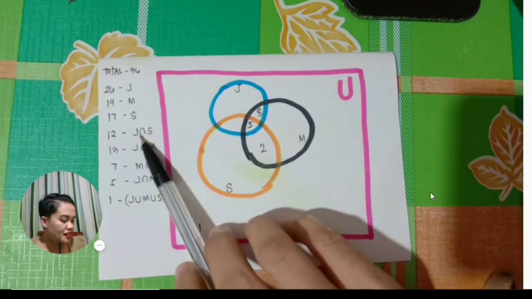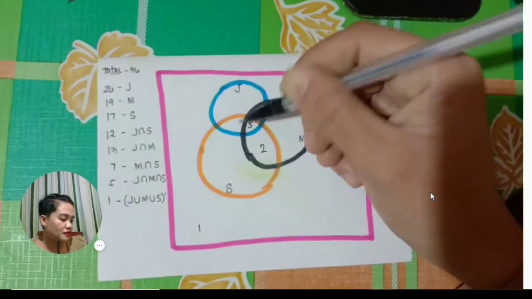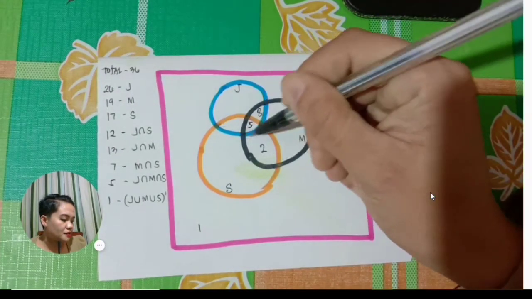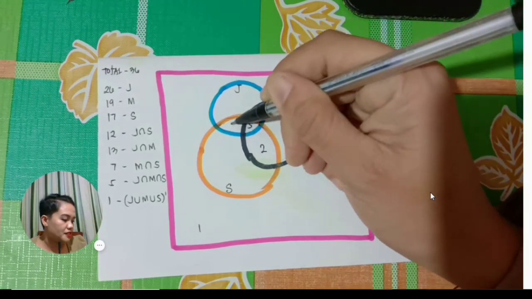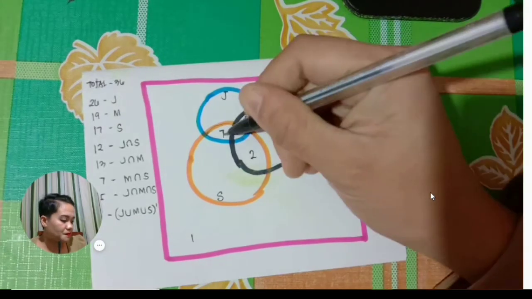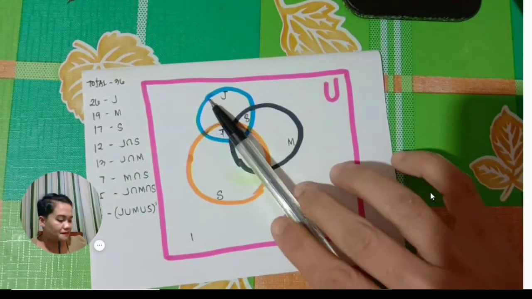And finally, Jollibee and Subway, 12. This is the Jollibee part. This is the Subway part. So 12, that means this should be 7. Okay, and we are left with these parts.